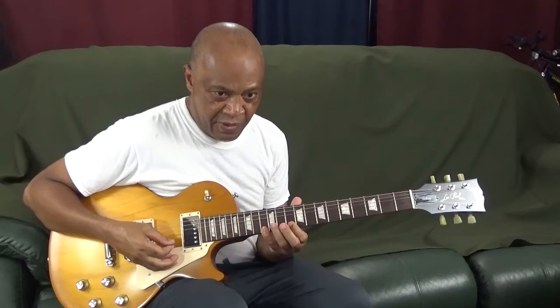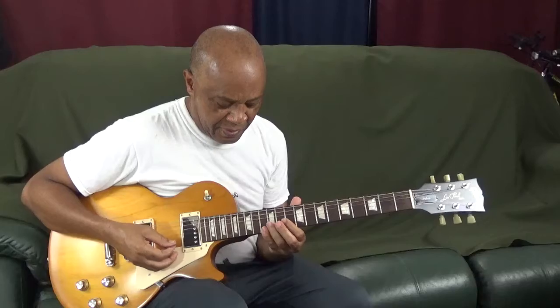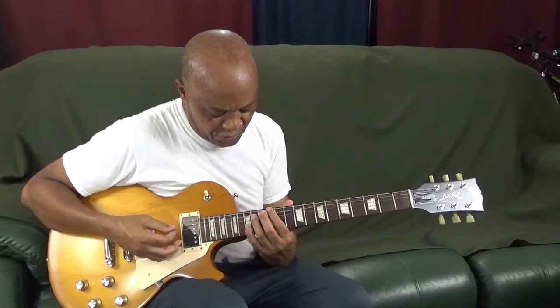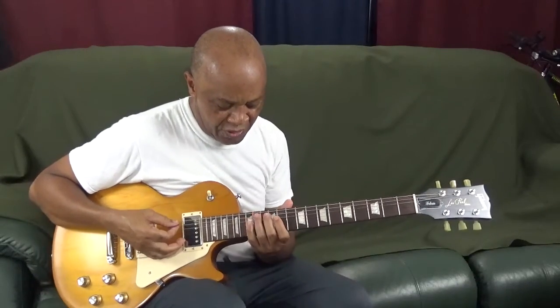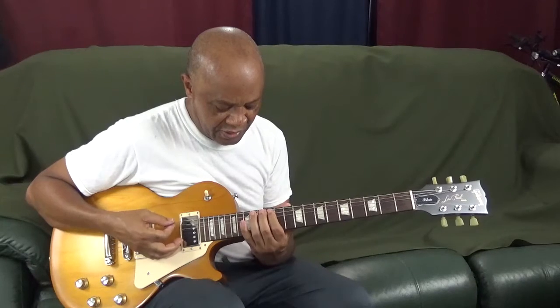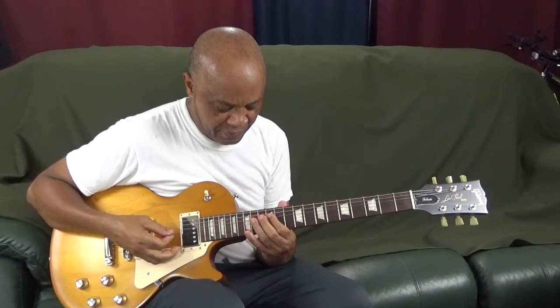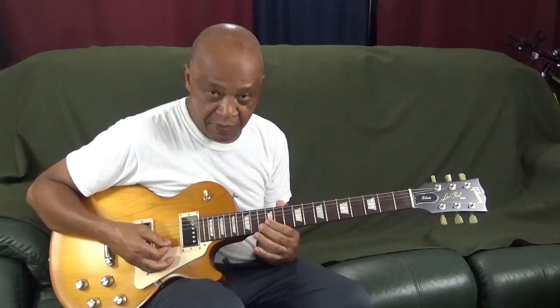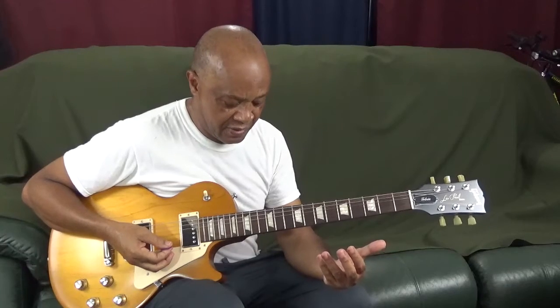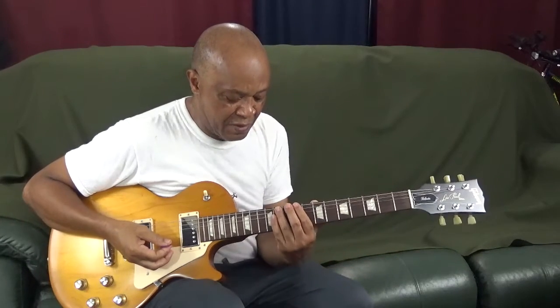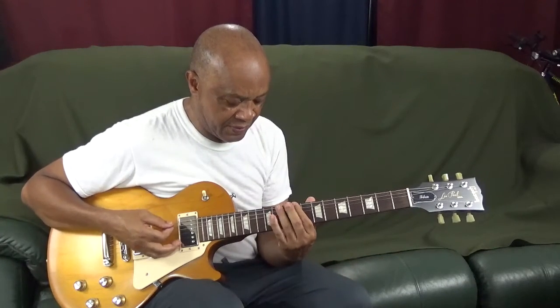See, let me show you these notes here. That's the top part of the shape I just played, and the bottom part is this.